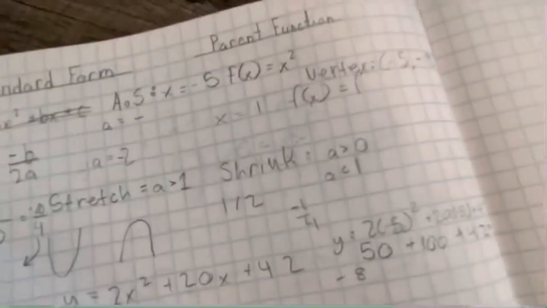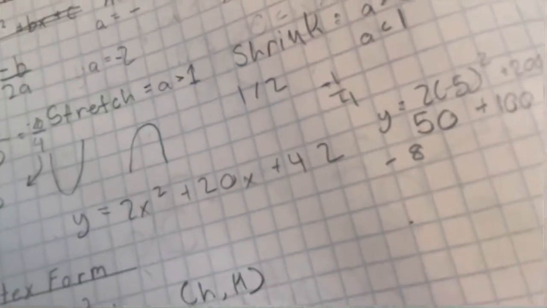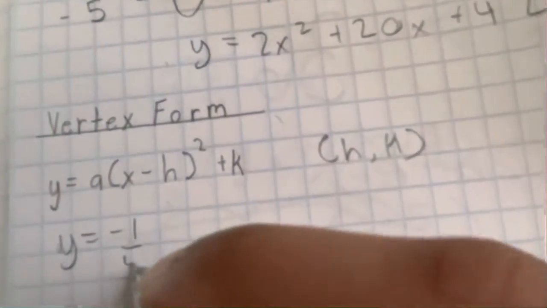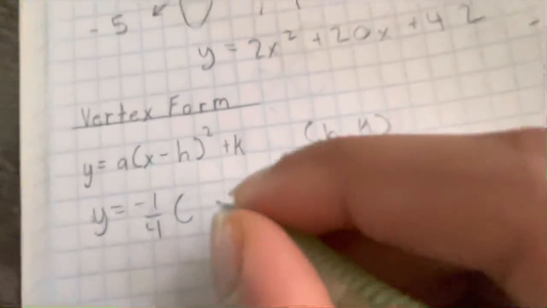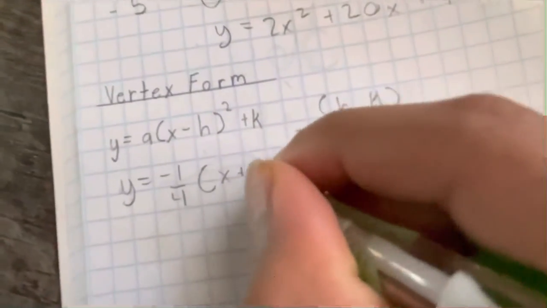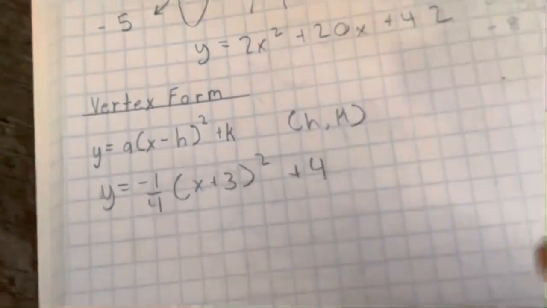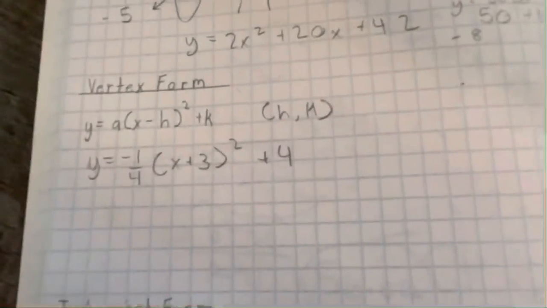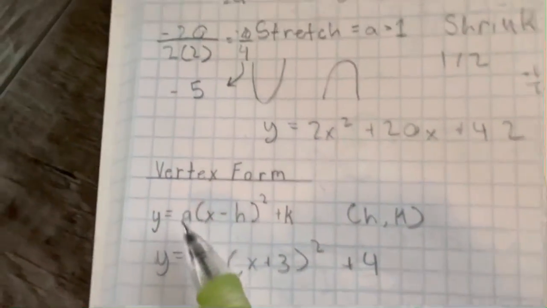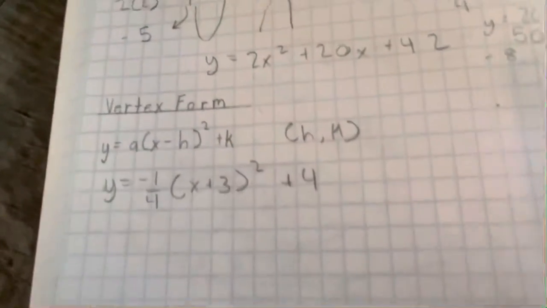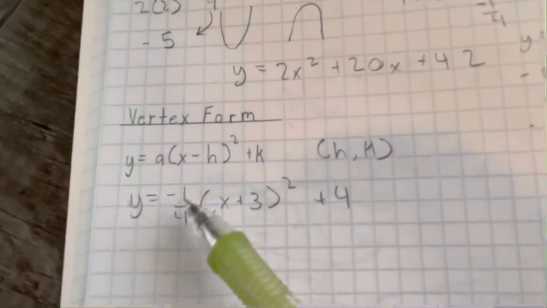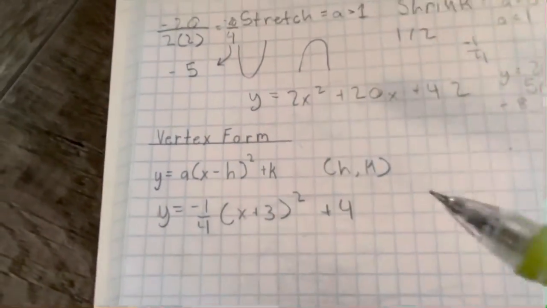Now, let's say we had an equation like y equals -1/4 into x plus 3 whole square plus 4. So we have -1/4 for a, and in all these equations, a will always be the stretch or shrink. That just doesn't change. So I have a shrink of 1/4, and it is reflected.